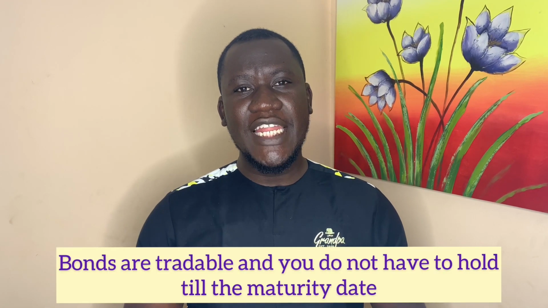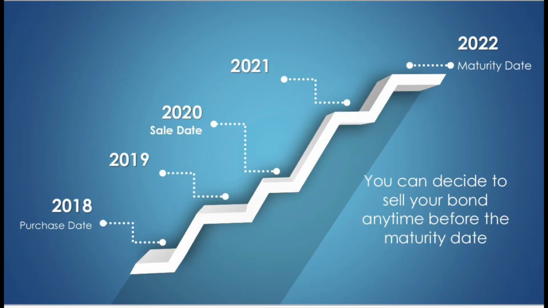So another thing that I should point out is, you can actually trade your bond. What do I mean by that? It means that if you bought, let's say, a 5-year bond and you've held it for, let's say, 2 years or 3 years, you don't necessarily have to hold it to the end of the period. You can actually sell off your bond, and that is also allowed. You can actually go to your bank and tell them, okay, I don't want to hold my bond anymore, I want to sell it, and they actually buy the bond from you.